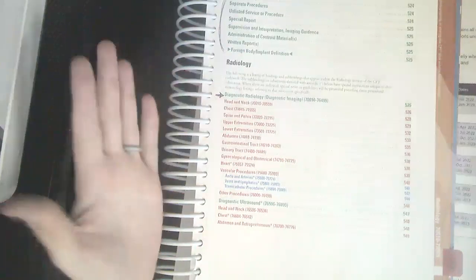The very first thing that's important to know about this section is what is radiology? So radiology is a specialty that basically involves imaging that can be diagnostic or therapeutic. And we'll get into more of what that means. But the basic thing that you need to know is that radiology is a specialty that involves imaging, okay? And the specialist that works in this section or with this specialty is the radiologist.